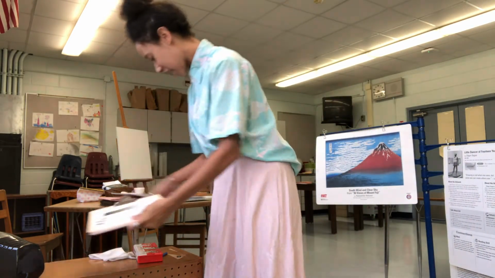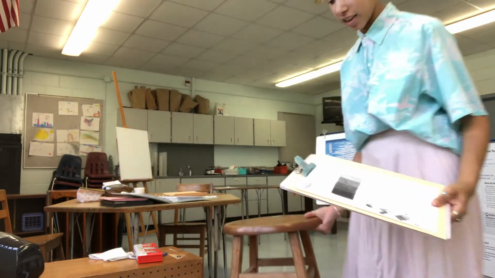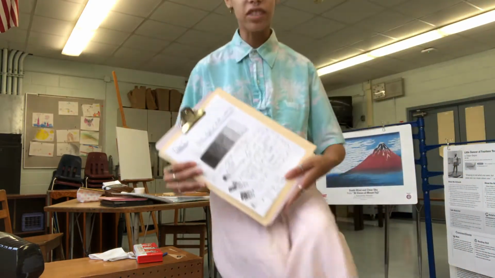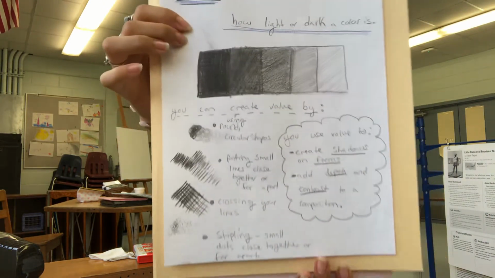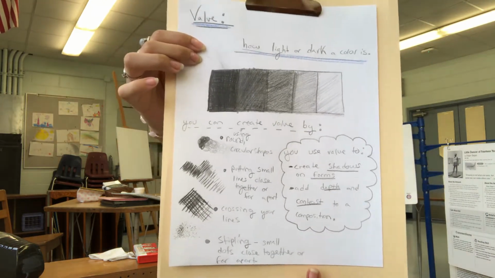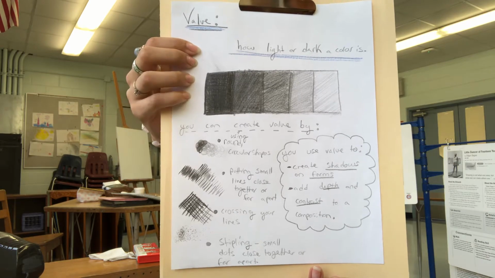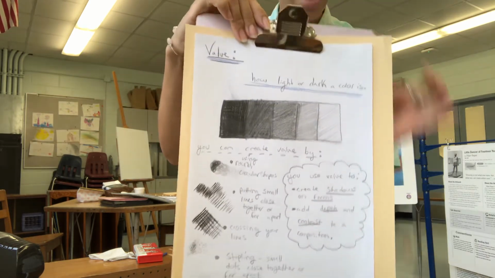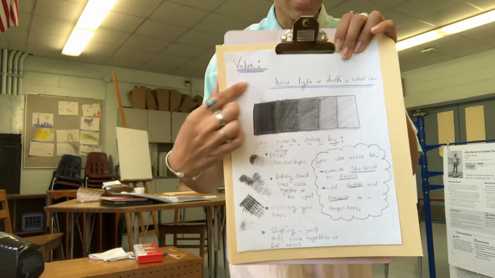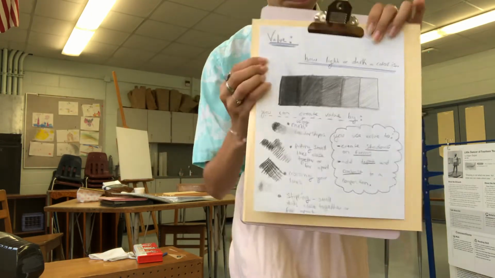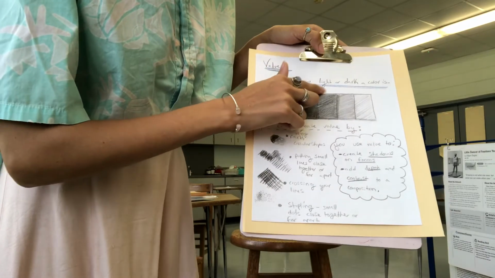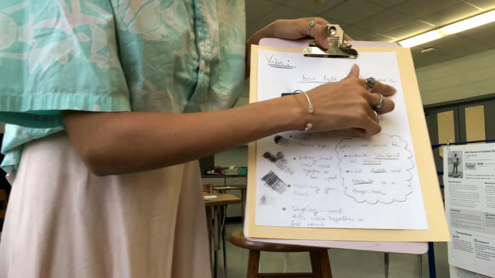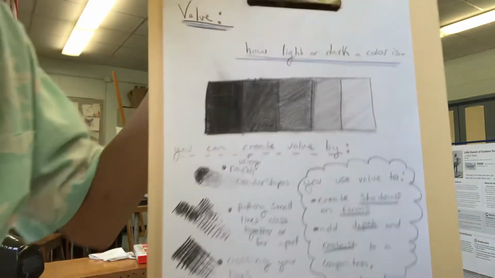So while we're here together, let's learn how to make a nice value reference sheet like the one I have here. Can you see it? It might be a good idea to pause the video and copy down the way I have this structured. Here I have written value. Right here, I've written how light or dark a color is. Can you see that?